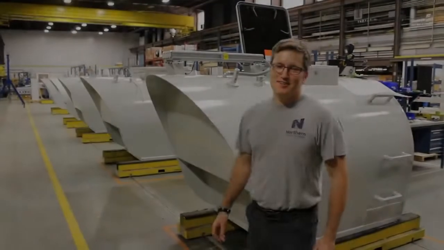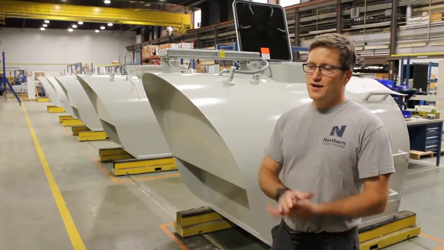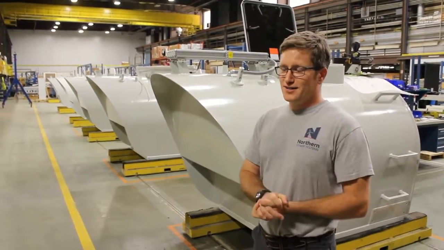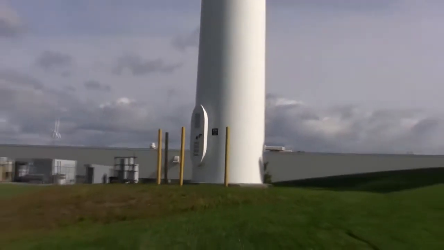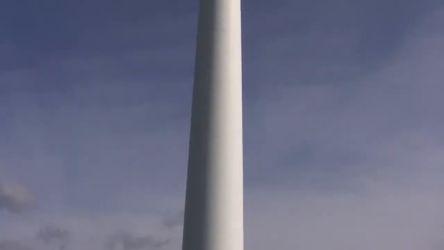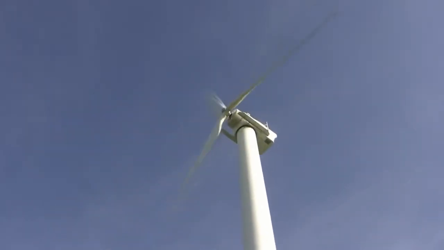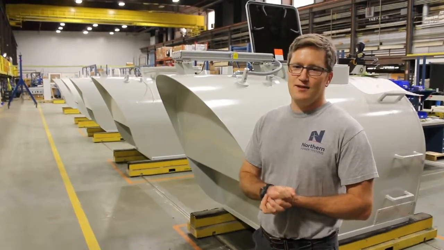My name is Chris Connor, Principal Engineer for Wind Turbines here at Northern Power. We are an energy storage and wind power company. We make a 100 kilowatt, 60 kilowatt wind turbine platform for the distributed wind market, and we're looking for some help in refining our yaw brake design for use on that platform.